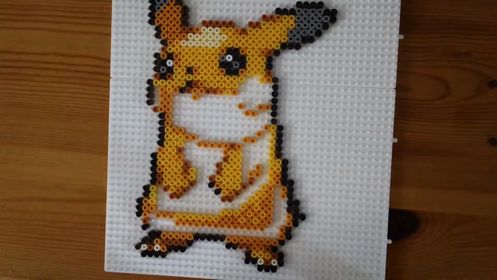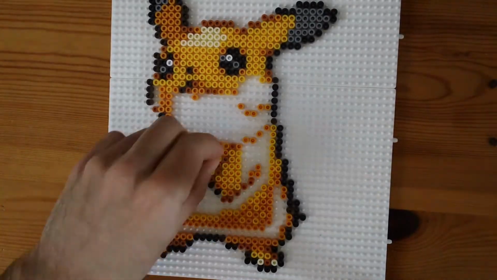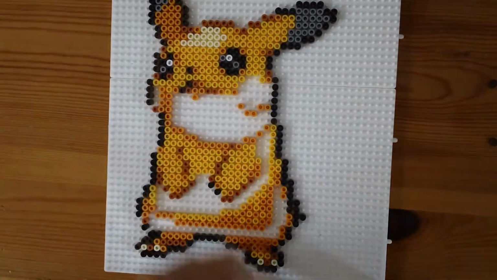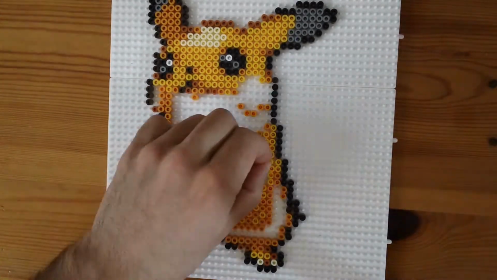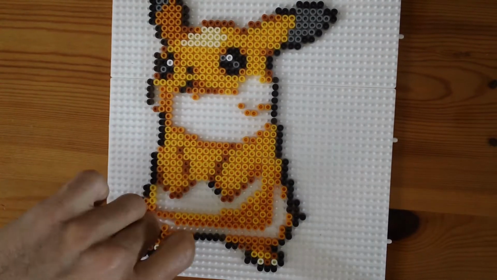Funnily enough, it's only in the Black and White games that the Pokemon sprite has actually tied into what we were seeing in the anime series. So for the first few games, Pikachu was quite an obese little thing in the games, but in the anime series, as you can see, quite an athletic and lean type of Pokemon.